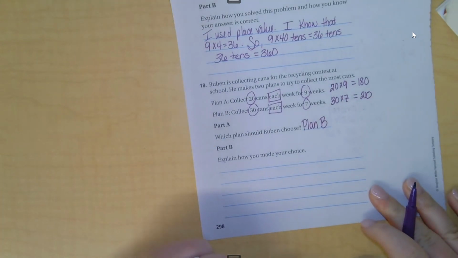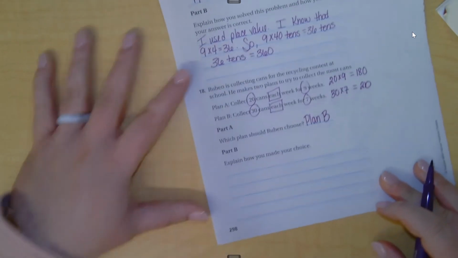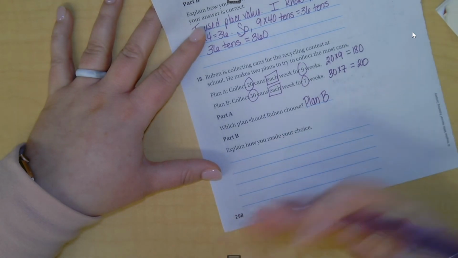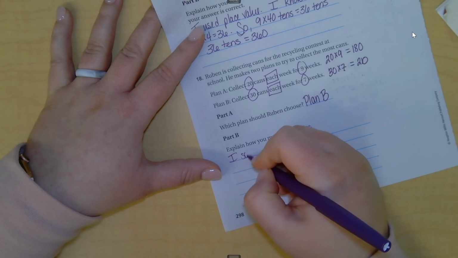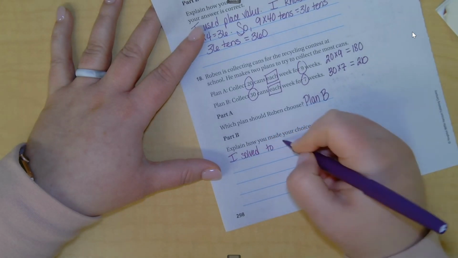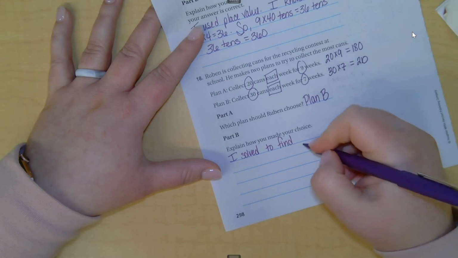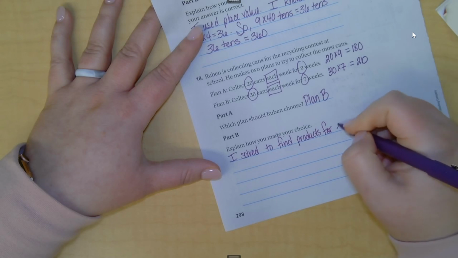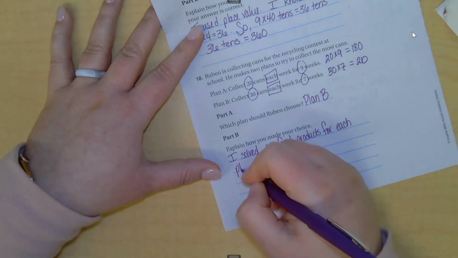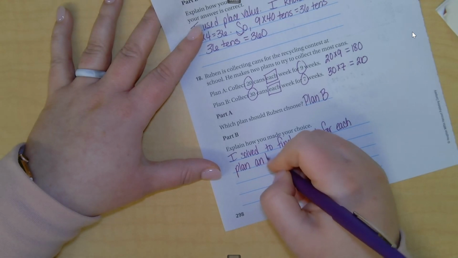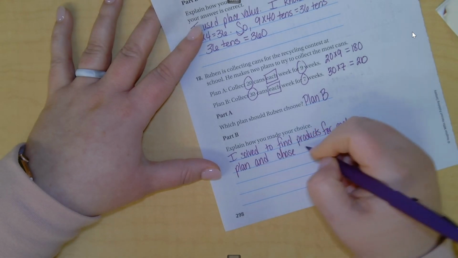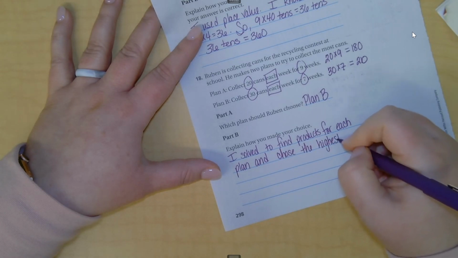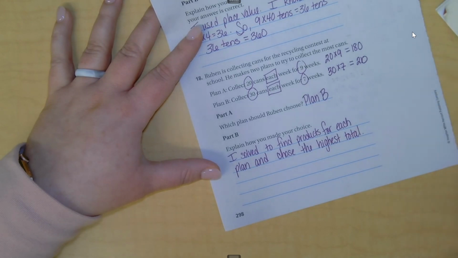Explain how you made your choice. Okay, well, I solved to find totals for each plan and picked the largest number. I solved to find products for each plan and chose the highest total. It's that simple, my friends.